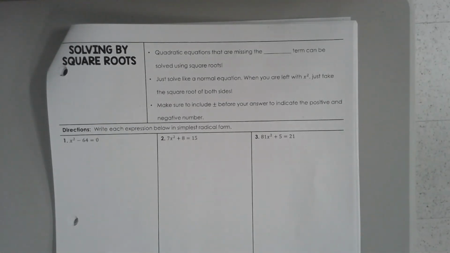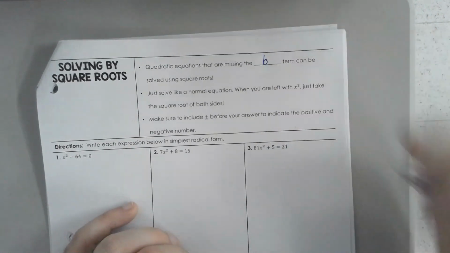Standard form looks like this, right? Ax squared plus bx plus c. So if we're going to use square roots to solve quadratics, we can only do it when we have no b term. So it'll look like that. Quadratic equations that are missing the b term can be solved using square roots.